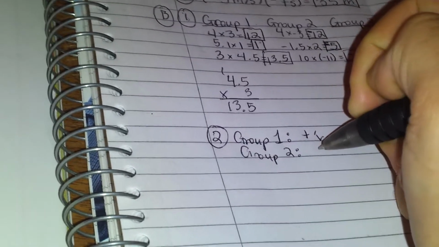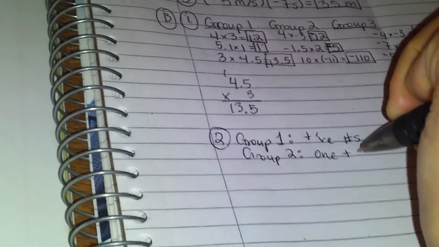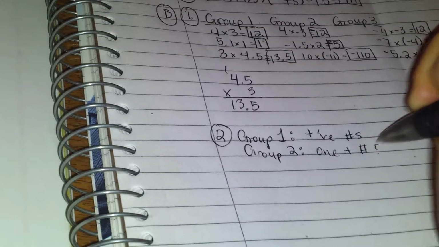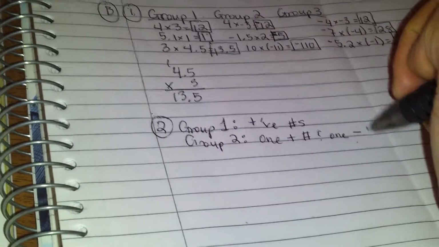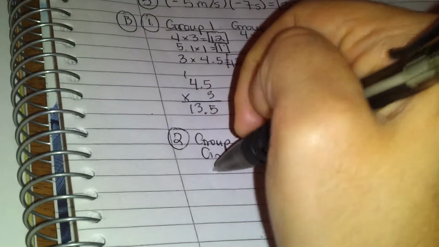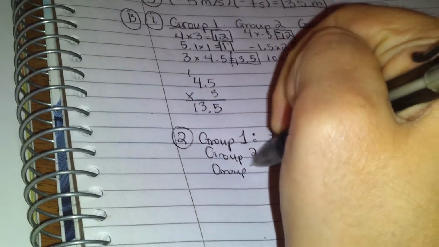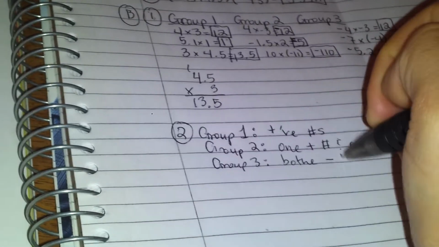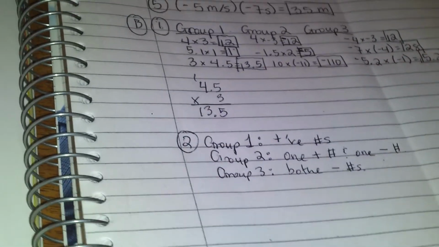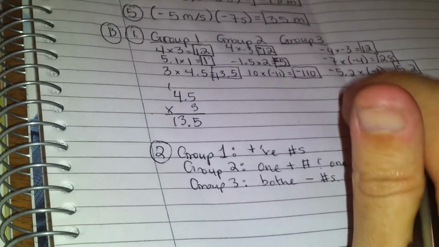Group 2 has one positive number and one negative number. Group 3 has both negative numbers. That's pretty much what they have in common if we look at their characteristics.